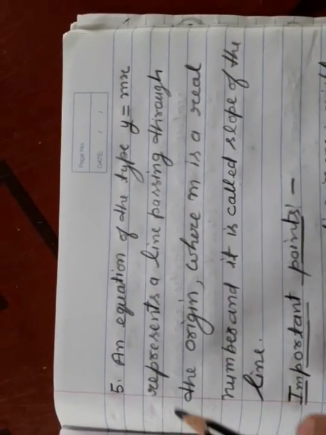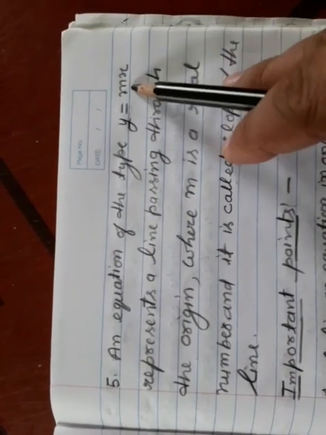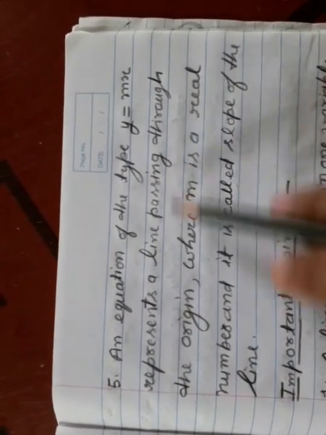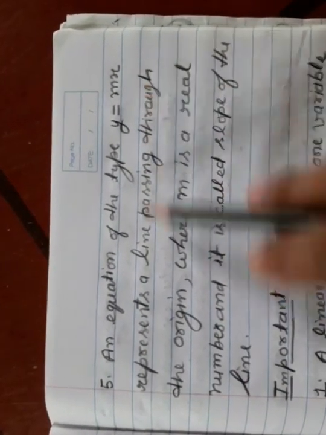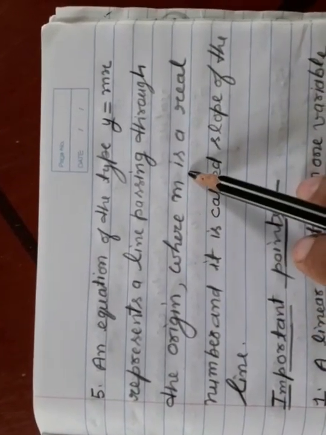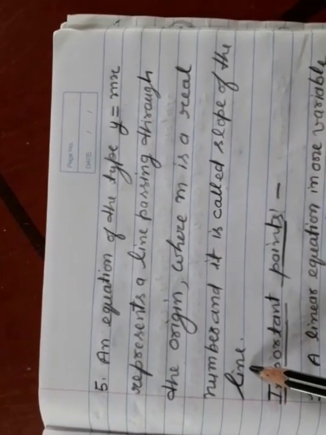Now the fifth point here: an equation of the type y is equal to mx represents a line passing through the origin, where m is a real number and it is called the slope of the line. Slope of the line.